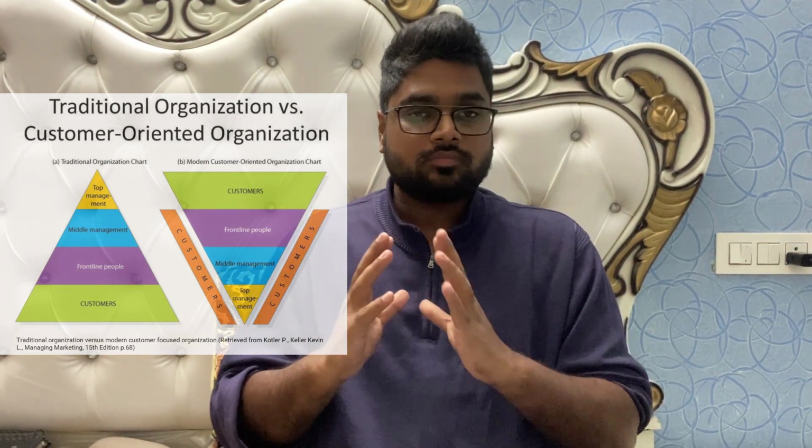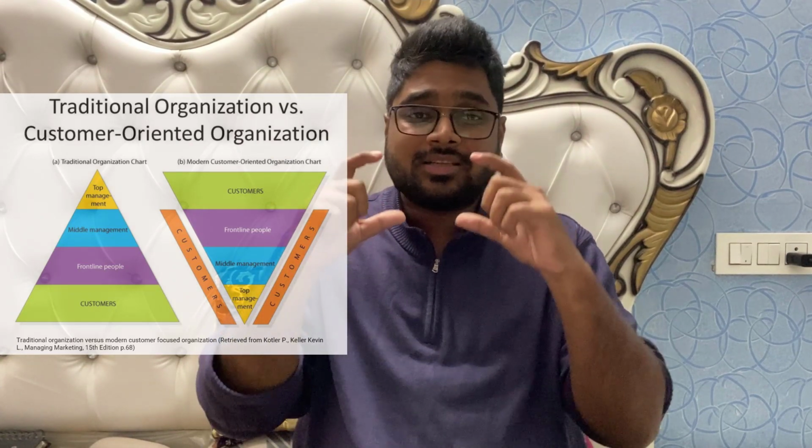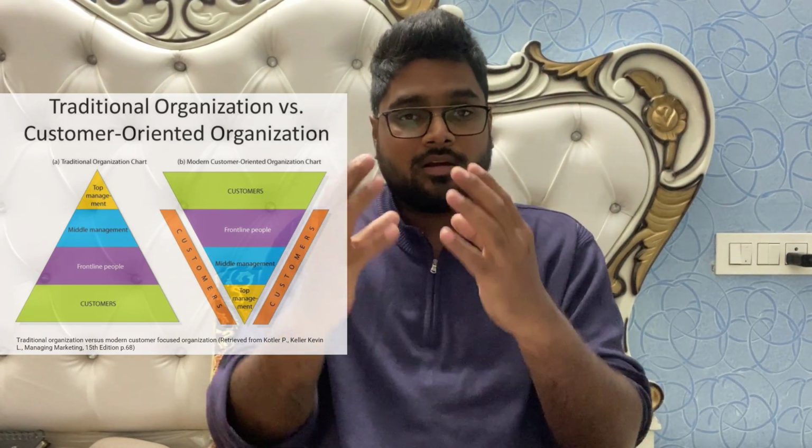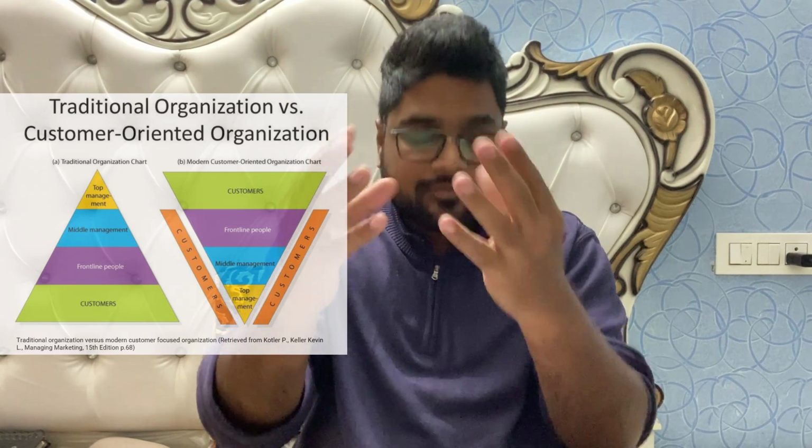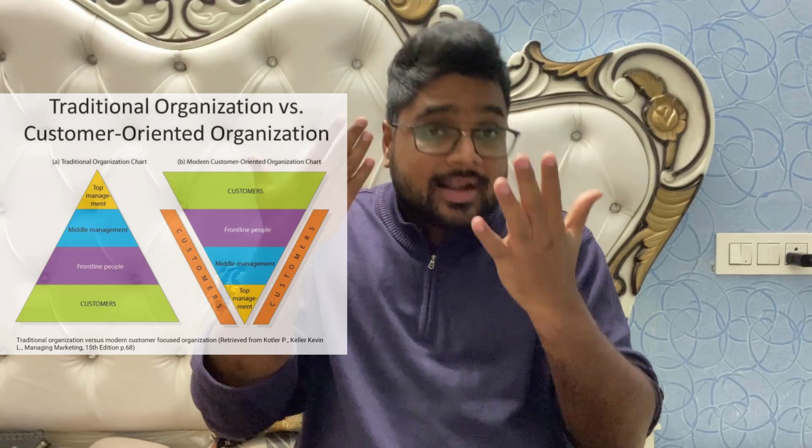Now in this inverted model, you will see the customer is the king, right? But they have to realize that to make somebody a king, there are a lot of king makers. So obviously the customer is the ultimate goal, but after the customers comes the frontline workers. The frontline workers, your staff who directly interact with the customers, they're the face of the company. They are the ones who complete the customer's demand, who interact with the customers and basically fulfill their demands with the product and service that the company has to offer.